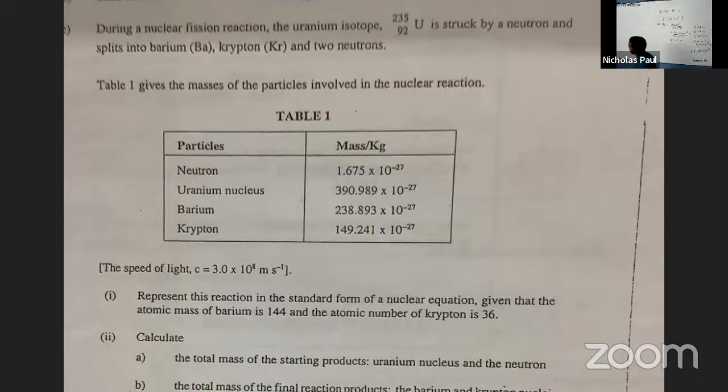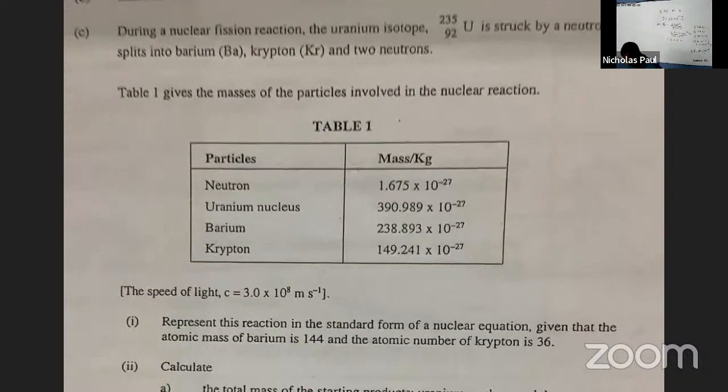During a nuclear fission reaction, the uranium isotope is struck by a neutron and splits into a barium, a krypton and 2 neutrons. We'll try to see if we can write the reaction. So you have to write the reaction. What are the reactants? Uranium and a neutron, and it's producing 2 things there, right? So try that.